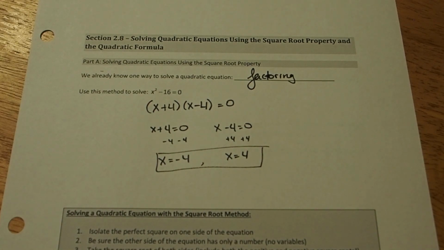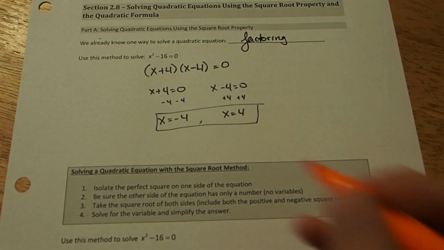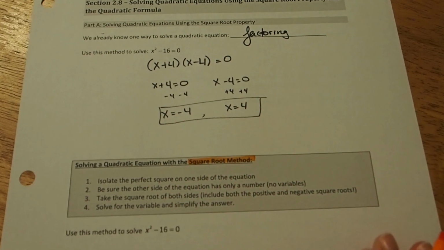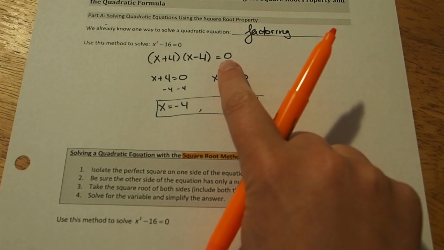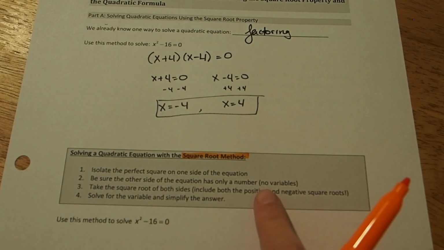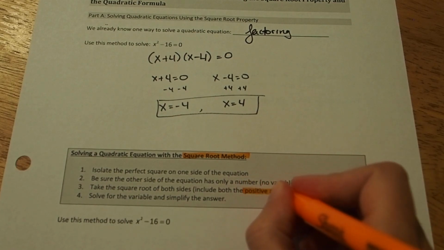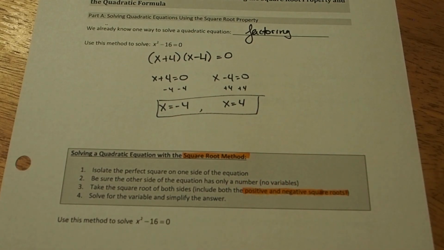In this section, we're going to look at a new method for solving equations of this form. This new method is called the square root method. And the square root method is going to have you, instead of getting an equation equal to 0, isolate the perfect square. Be sure the other side has only numbers, no variables. Then take the square root of both sides and solve from there, making sure when you take the square root of both sides that you include both the positive and negative square roots.